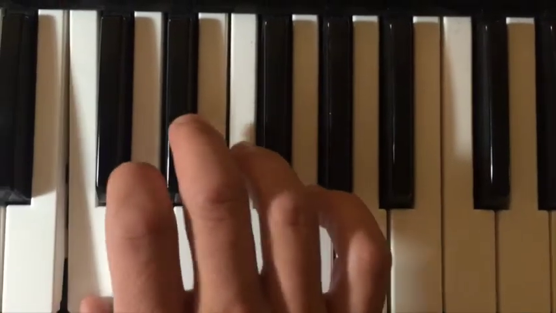Now, if we grab the same key and change up some of the intervals, the frequency will make the scale sound a little more darker than before. This is a minor scale.